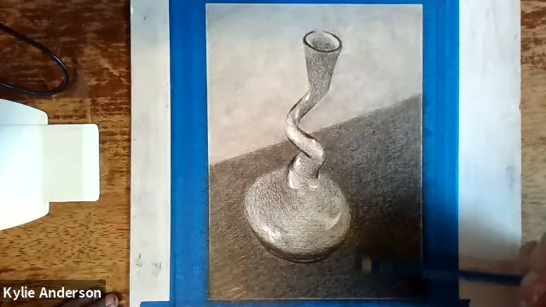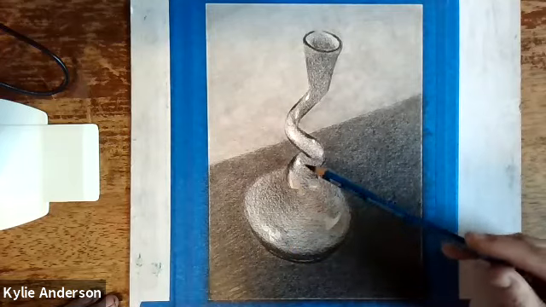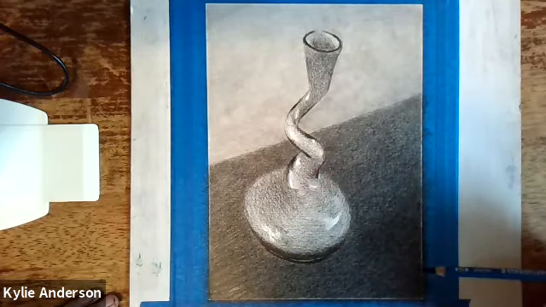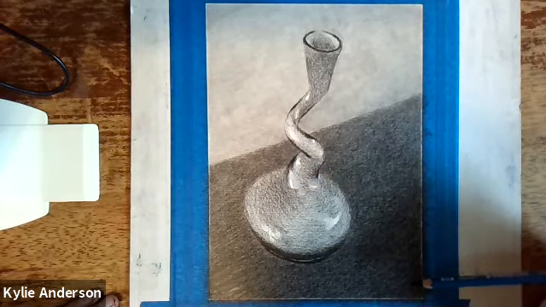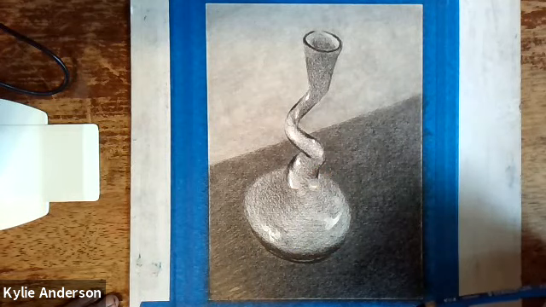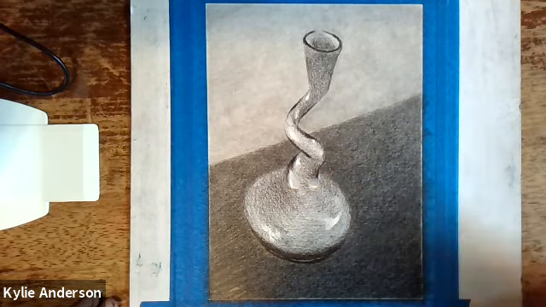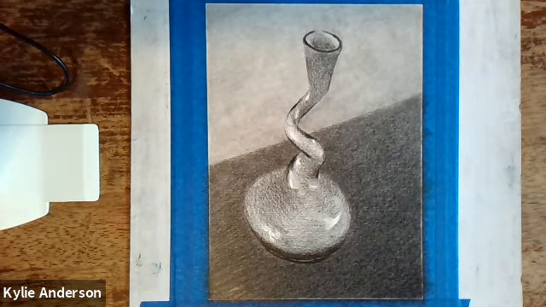I won't be able to get all the details in every single reflection, but sharpening my pencil consistently really helps with that, helps me get the precision I need at this stage. And then just being patient and continuing to add layers to the drawing is really helpful as well.